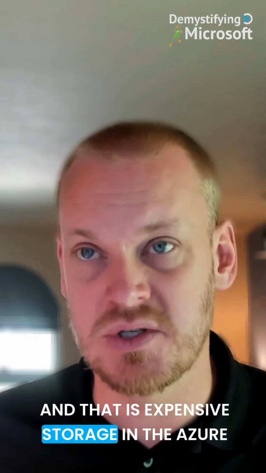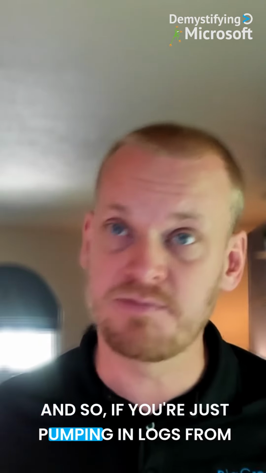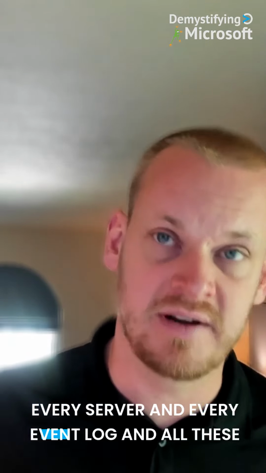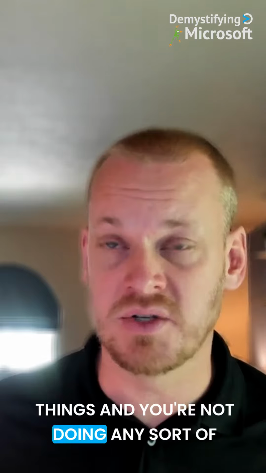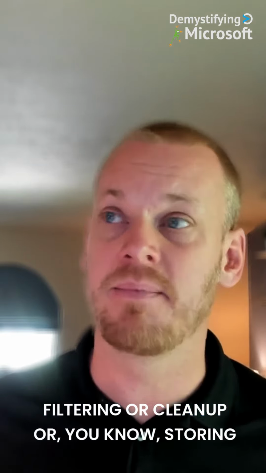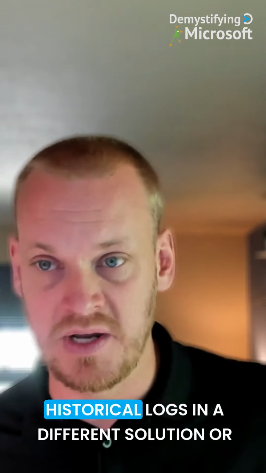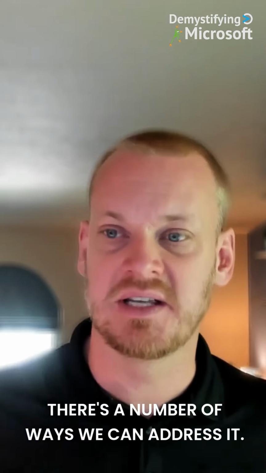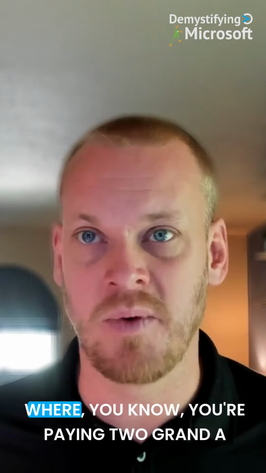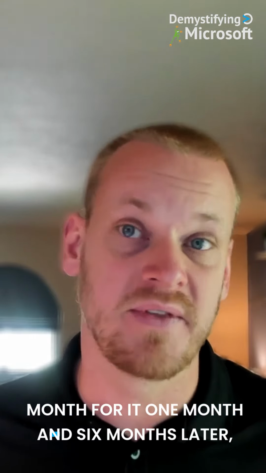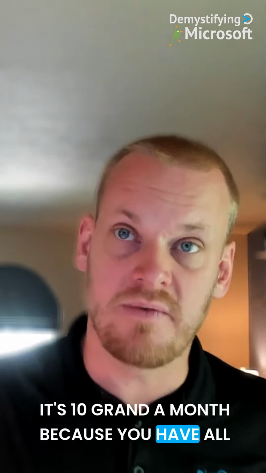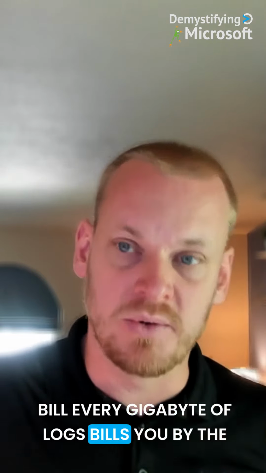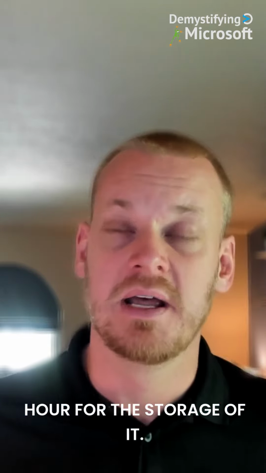And that is expensive storage in the Azure world. And so if you're just pumping in logs from every firewall and every endpoint and every server and every event log and all these things, and you're not doing any sort of filtering or cleanup or storing historical logs in a different solution, or maybe tiering your storage, there's a number of ways we can address it. Azure Sentinel can quickly be something where you're paying $2,000 a month for it 1 month, and 6 months later it's $10,000 a month because you have all these logs you're storing, and those all bill. Every gigabyte of logs bills you by the hour for the storage of it. So it can get away from you.